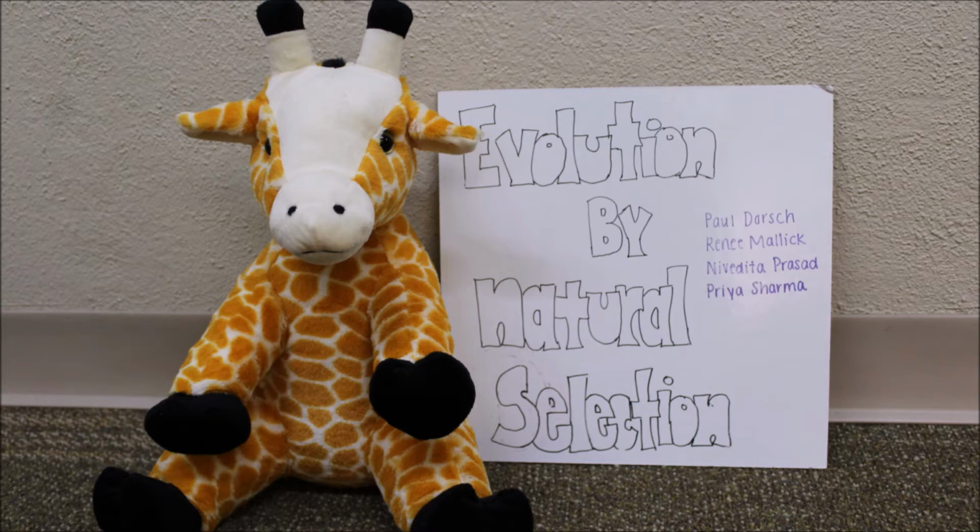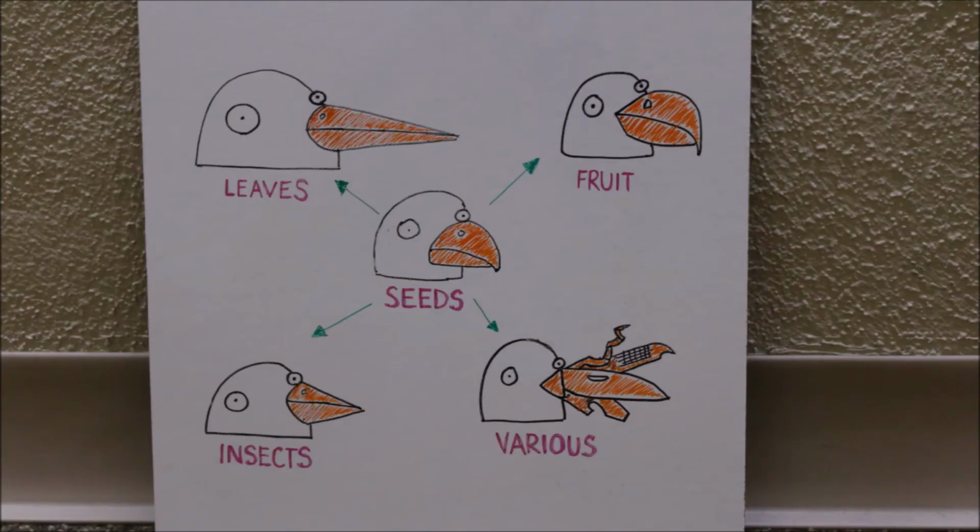Evolution occurs by natural selection when specific genotypes produce more offspring than other genotypes in response to the environment. This idea was introduced by Charles Darwin in On the Origin of Species by Natural Selection, written in 1859.